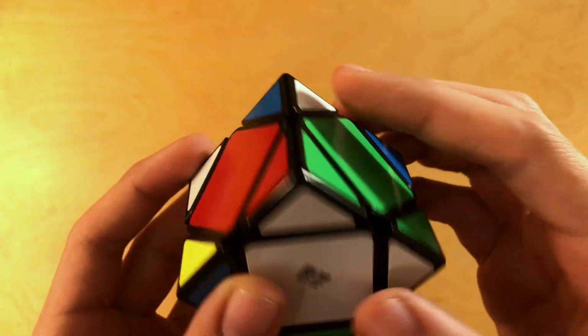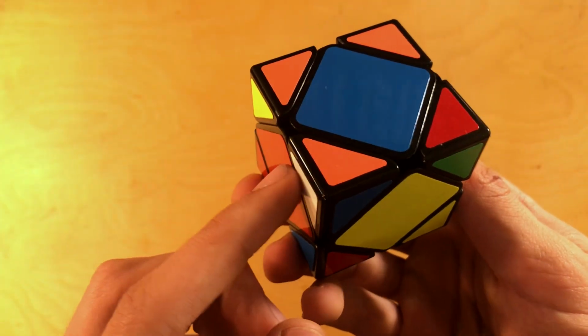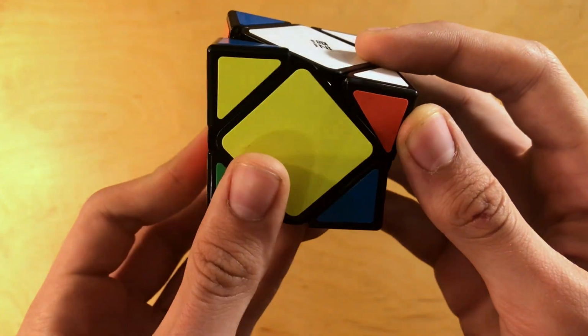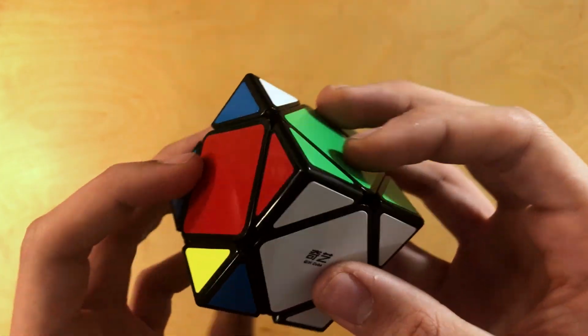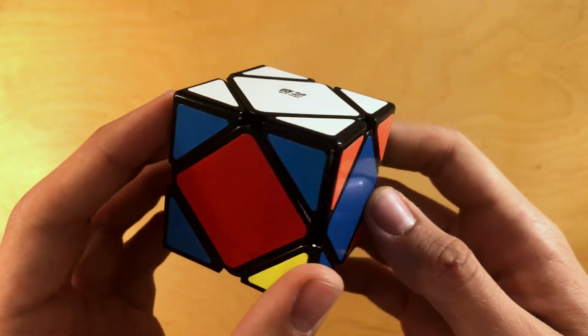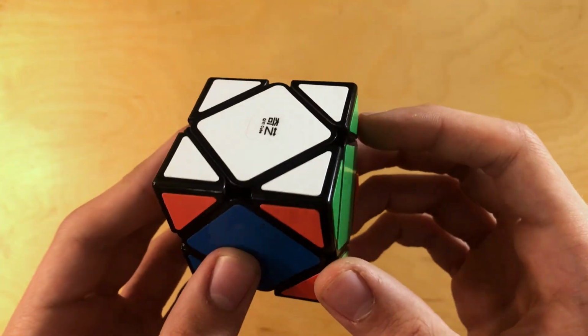And so see how it's back here? Now that white one is right here. So what we're going to do, rotate it up like that, then bring this one back up. And that's how we do it. We have the whole white face solved now. So I hope you got that last part.